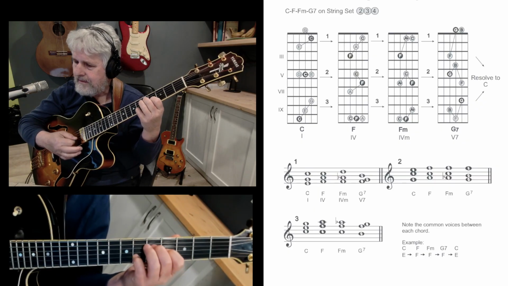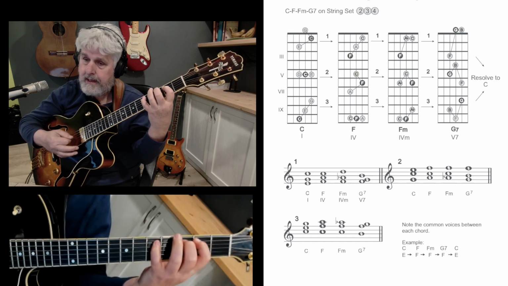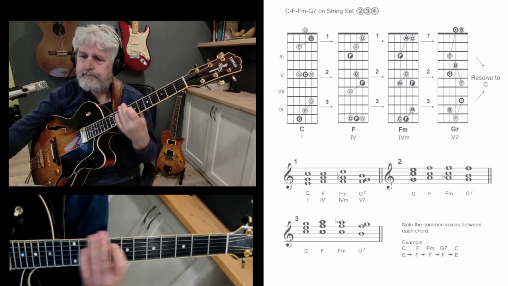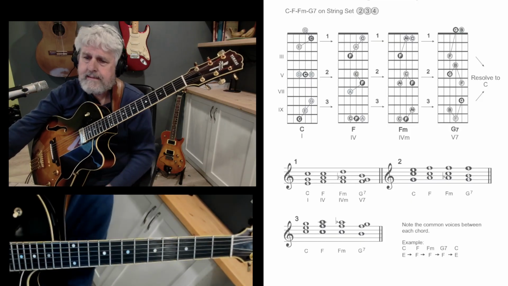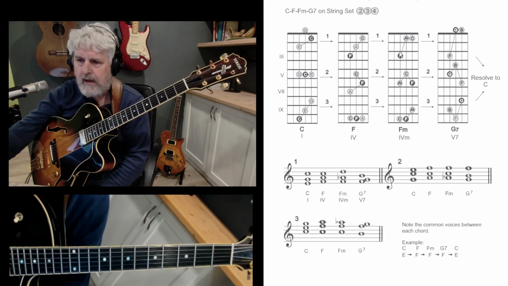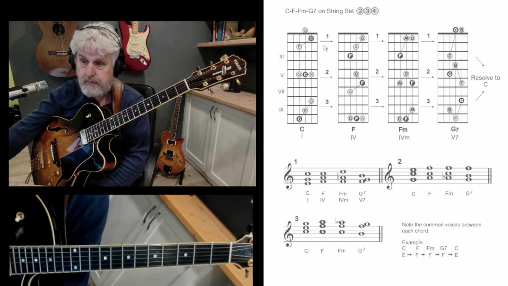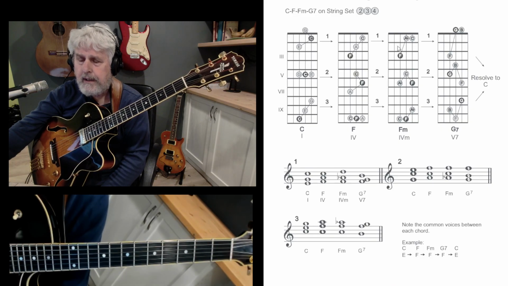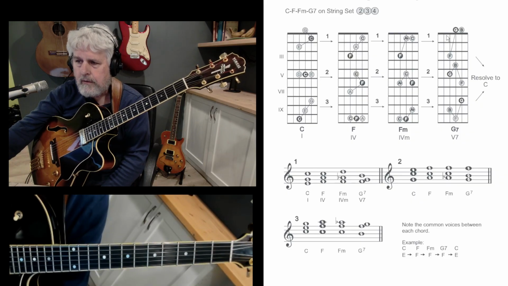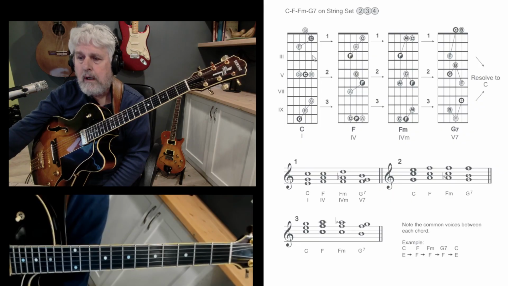Right, and G7, and then back to C major. Okay, so that's it for 1, 4, 4 minor, and 5. Lots of interest there in terms of the voice movement. The F minor chord is borrowed from the parallel minor key. Learn these on string set 1, 2, 3, and 4.